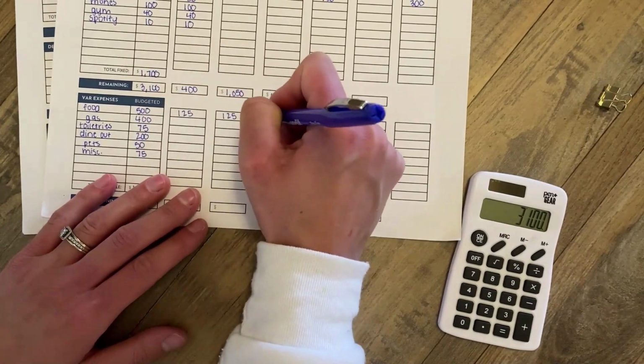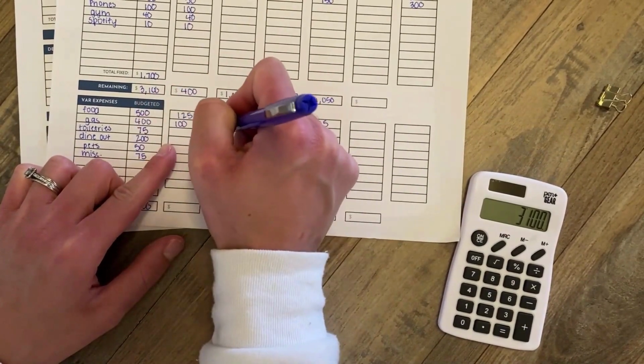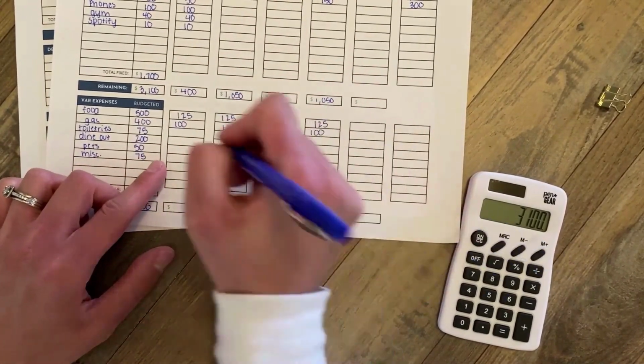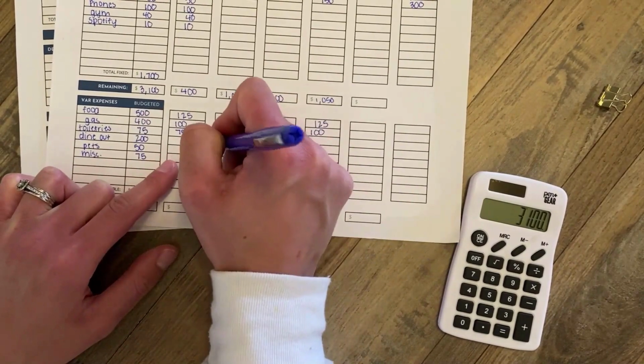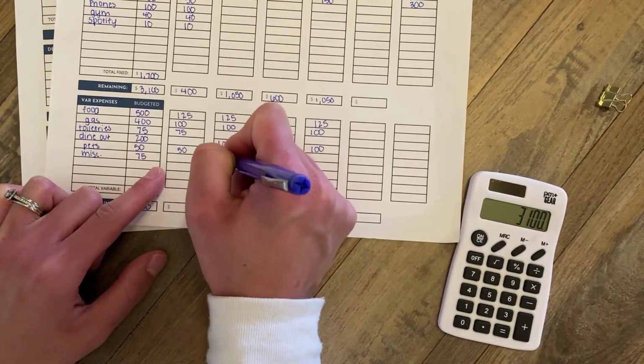For variable expenses like groceries, it might be helpful to budget each week for these. The goal here is just to break down each expense into smaller, more manageable chunks. It'll be easier to stick to your budget if you do it this way. At least that's what I've found.